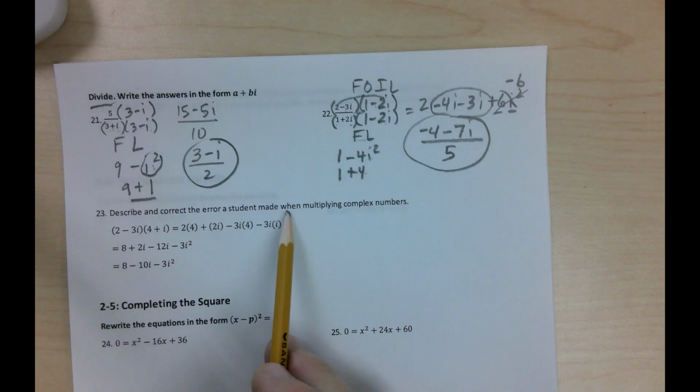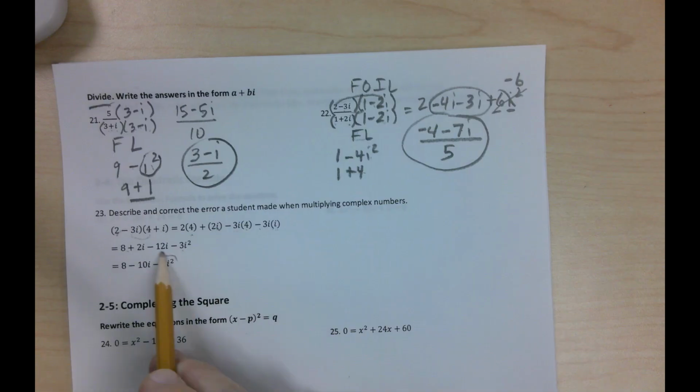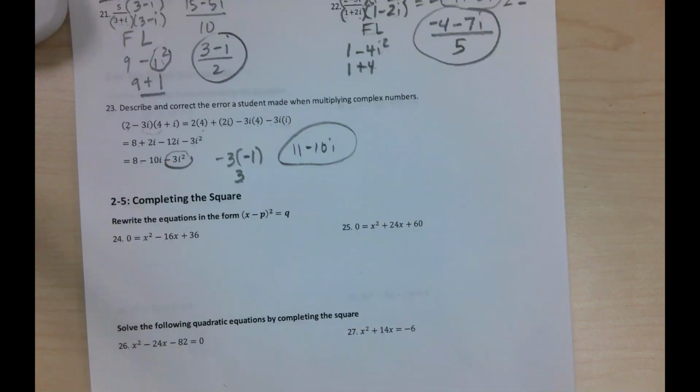So, multiplying complex numbers. Well, let's check into it. 2 times 4 is 8. Outside is 2i. Inside is 3i times i. So this checks out here. Looks like what they didn't keep going. So that's negative 3. i squared is negative 1, which is 3. 3 plus 8 is 11, so that'd be 11 minus 10i.